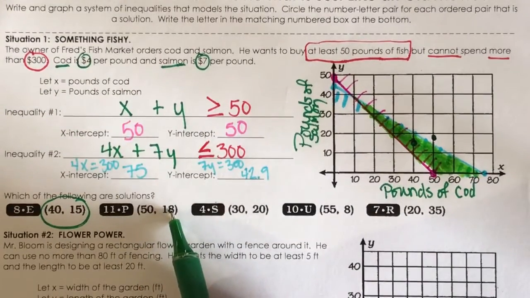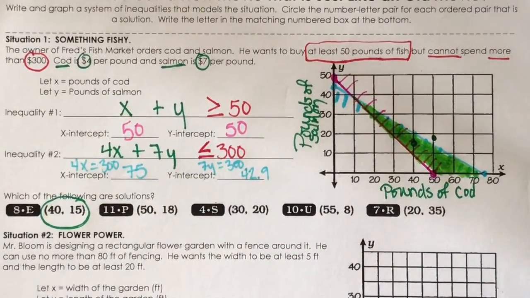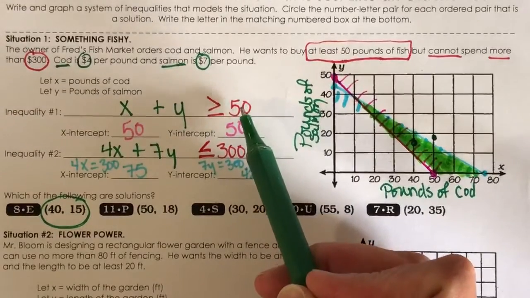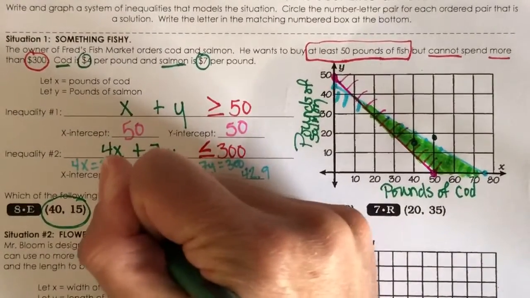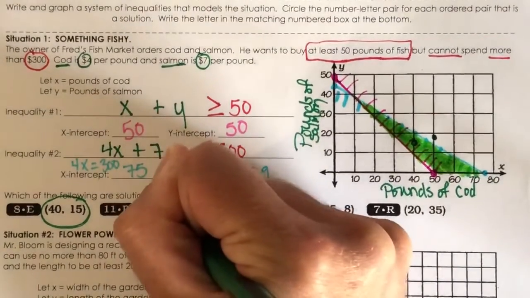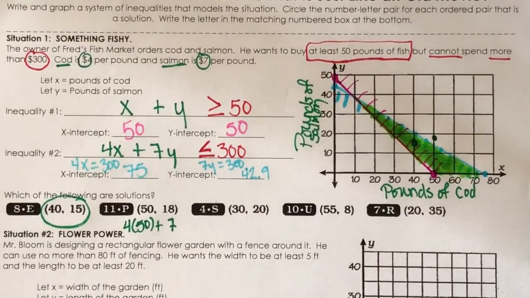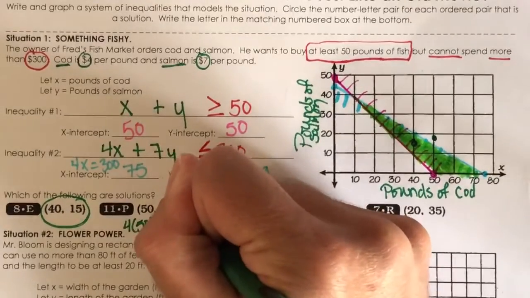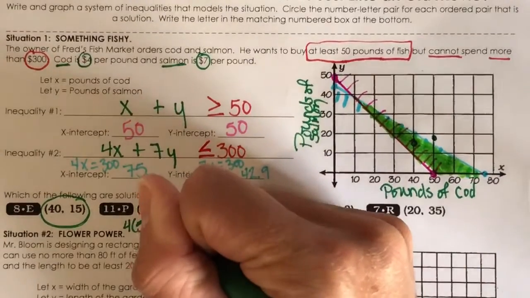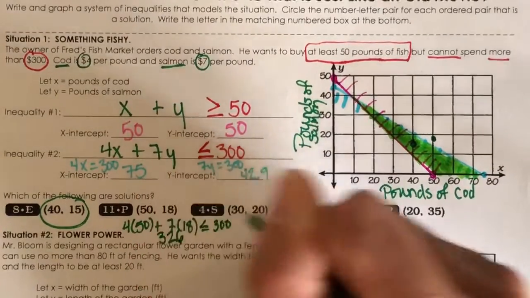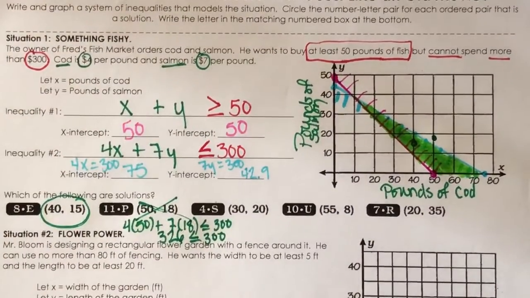Is 50 plus 18 greater than or equal to 50? The answer to that is yes. So it is a solution for the first one, but is 4 times 50 plus 7 times 18 less than or equal to 300? And the answer is no. That's $326, and that is not less than or equal to 300. So no, that one is not a solution.